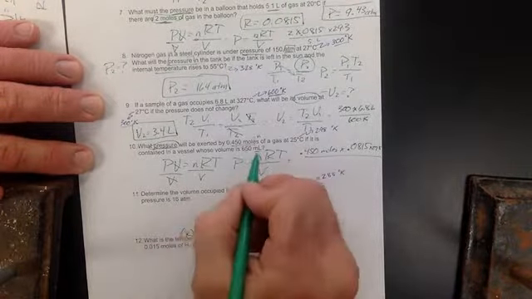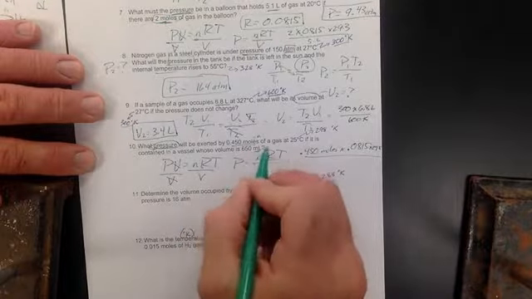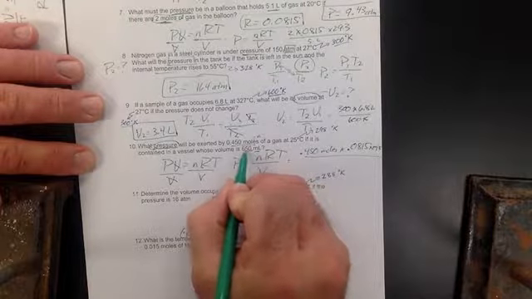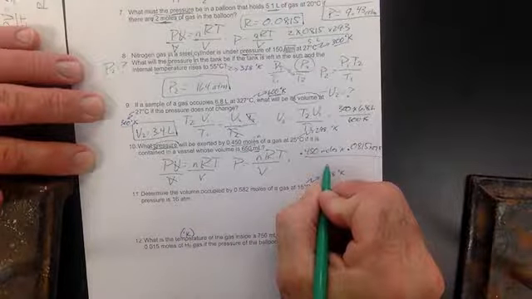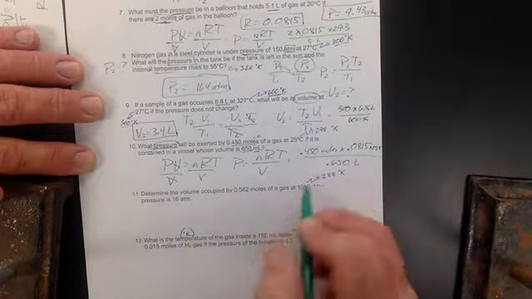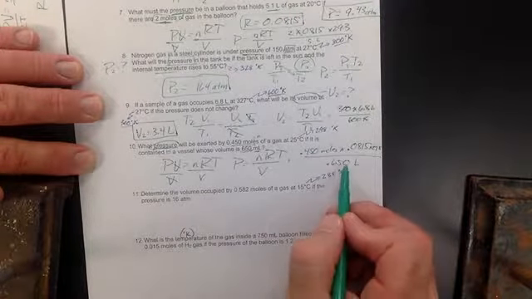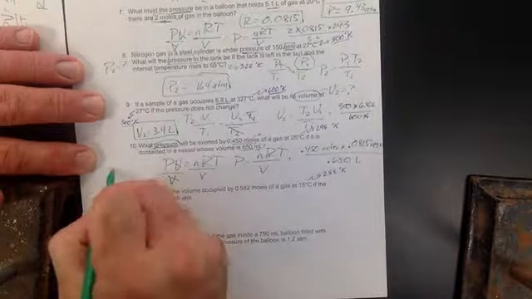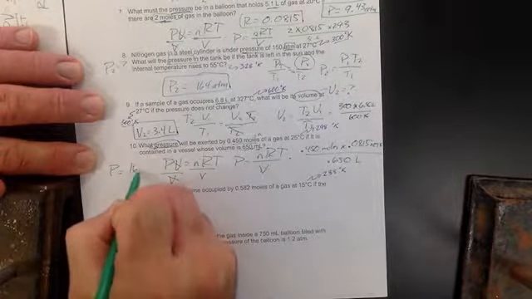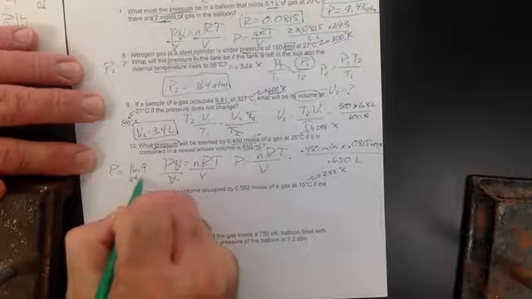Remember, PV equals nRT, we want to always get into liters. So I just need to take this decimal to change it for milliliters. 1, 2, 3. So liters, it's going to be 0.650 liters. That times that times that divided by that. If I do that right, my pressure should equal 16.9 atm.